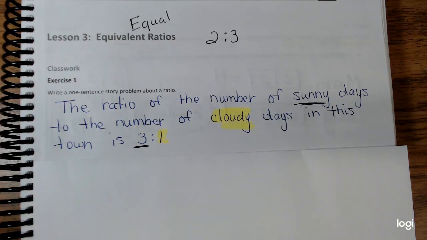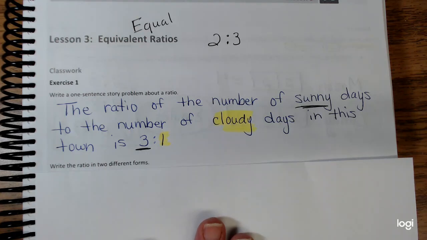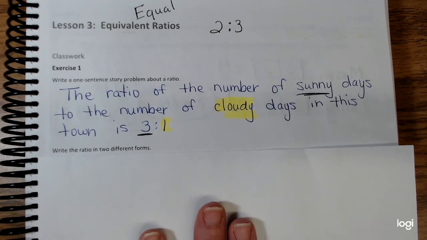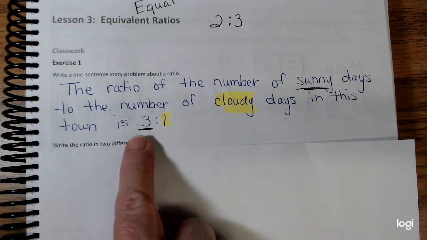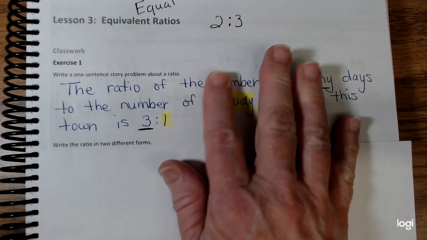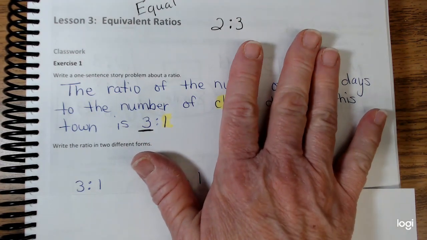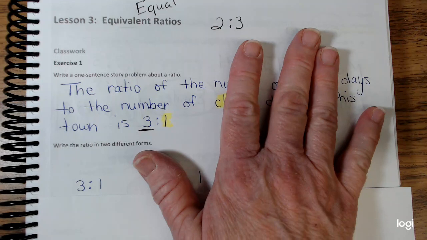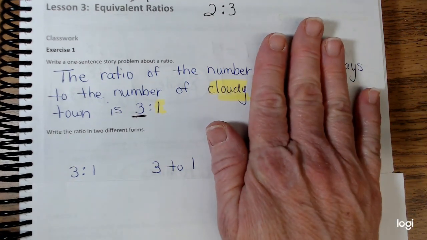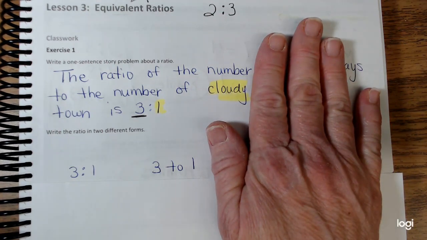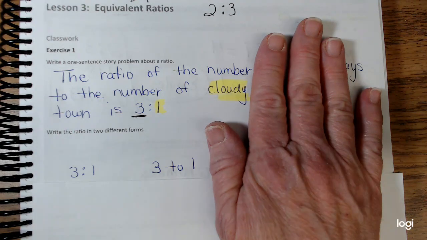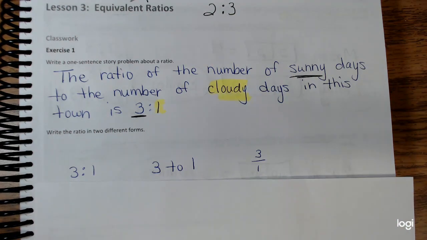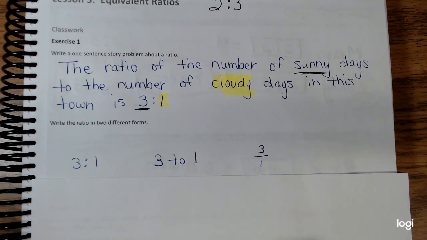If we rotate down, the next thing says that we're going to write the ratio in 2 different forms. Well, I kind of gave us the first form right here with the colon, so we would write here 3 to 1. The next way we would write a ratio is with the word 3 to 1. These are the 2 ways that I want us to remember. However, I've also gone ahead and introduced to you the third way, which we'll need to know later on, and that is writing it as a fraction, 3 to 1.